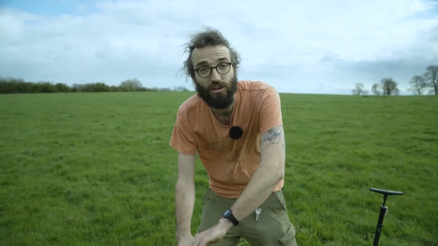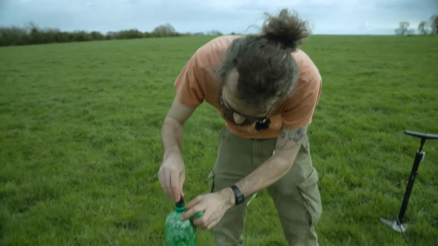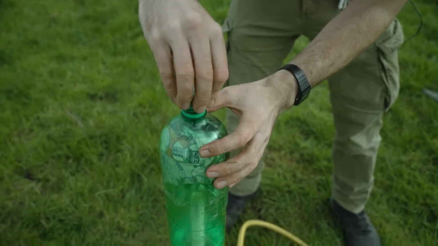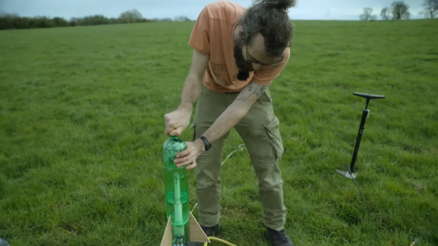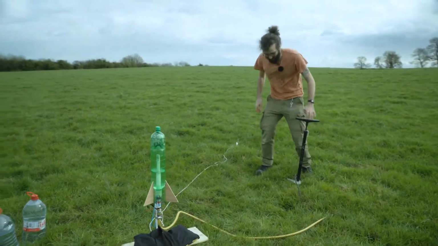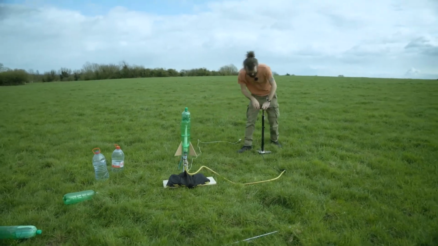Okay, we're ready for launch 1. I'm going to drop in the altimeter. It's going to tell us the height we get to. So in you go, little dude, into the nicely cushioned nose cone there. Okay, so let's fill it up with pressure. We'll see what pressure we get to this time, and we'll launch. Okay, here we go. Cross your fingers and your toes, everybody.